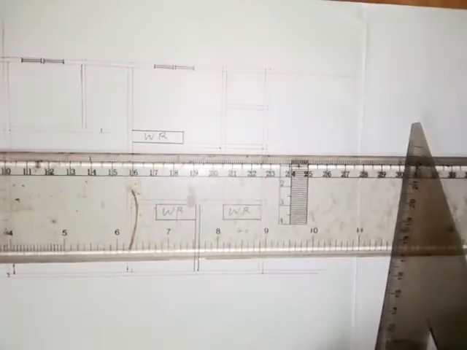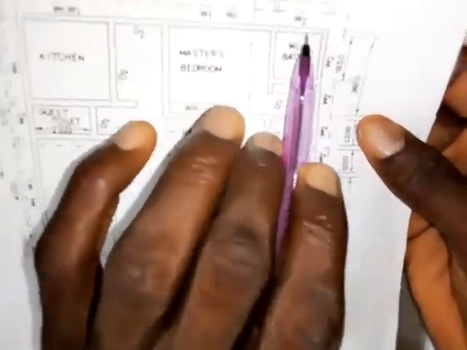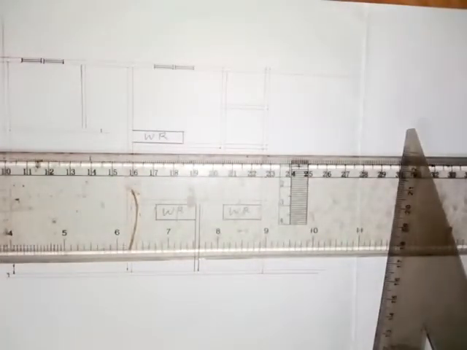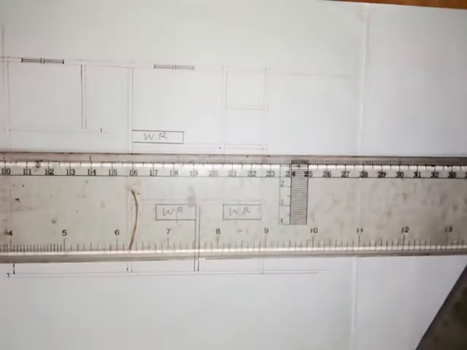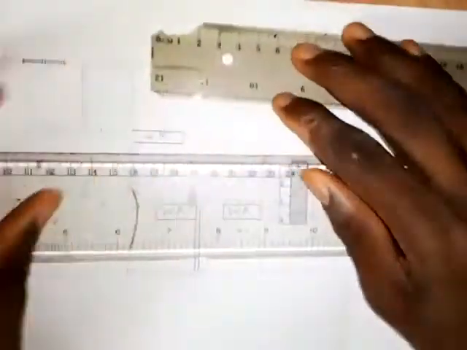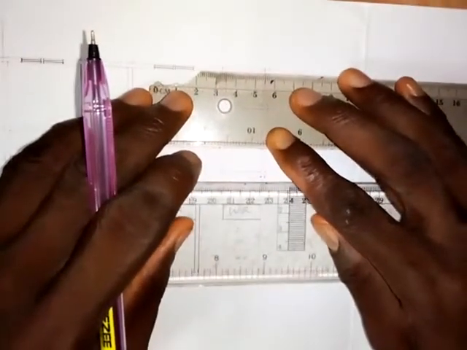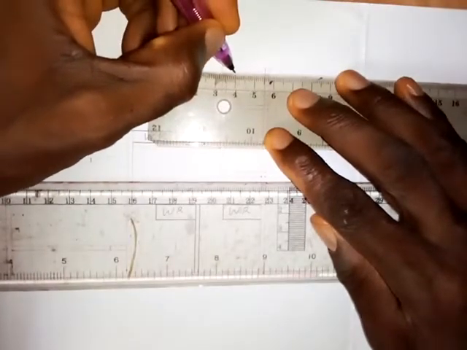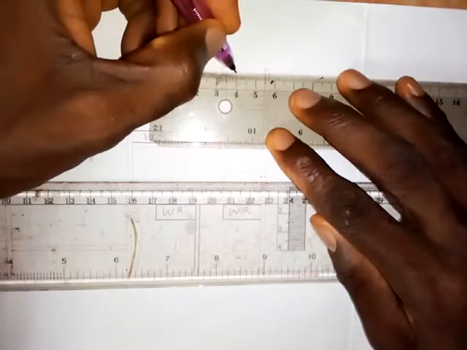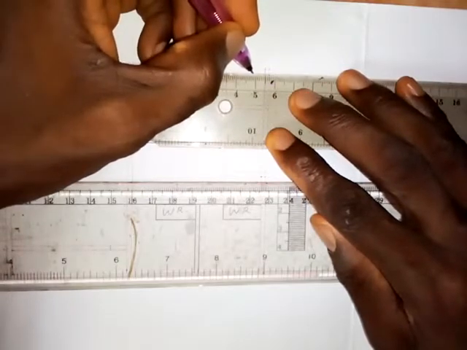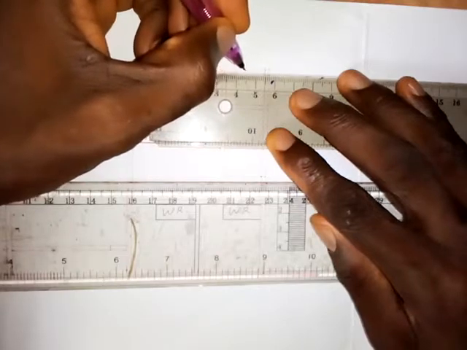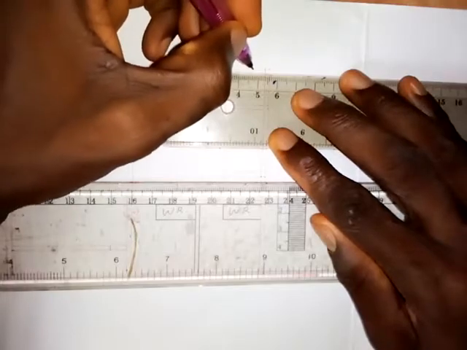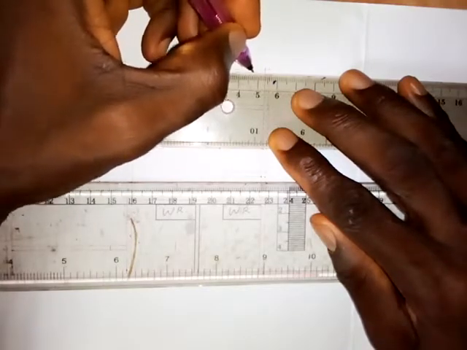Then here we have W2. That is this window. And don't forget that the width for W2 is 700. 700 by 100 will give us 7. So I'll just take a measurement of 7 millimeters. Try to centralize it. Let me move it here a bit. Okay, it's okay. Then I will take 7. So this is 7 millimeters.